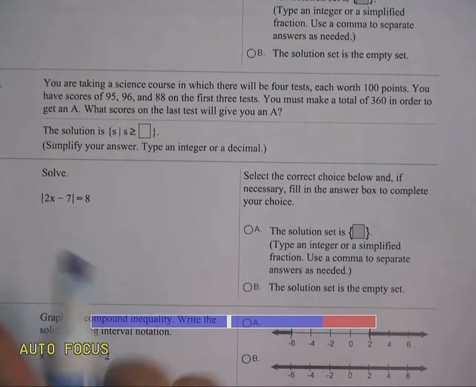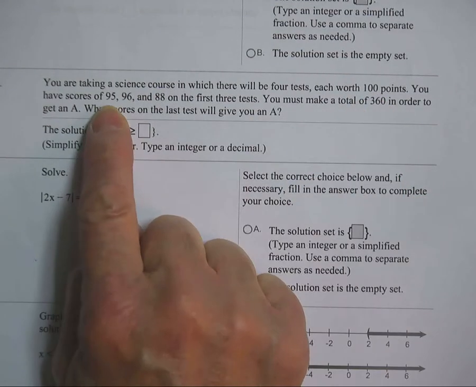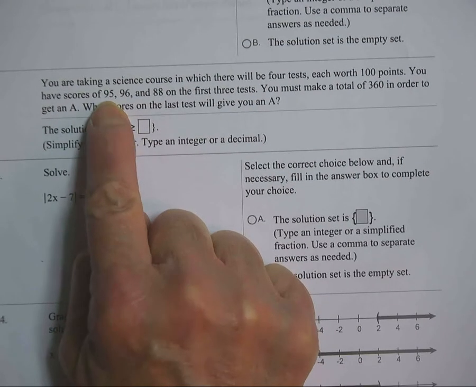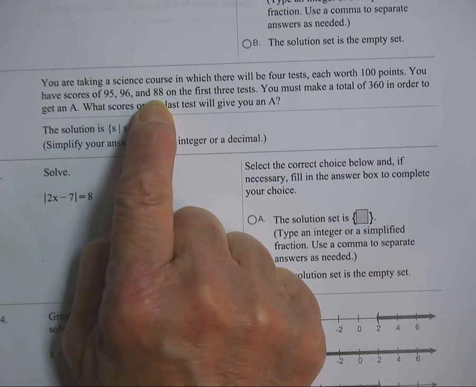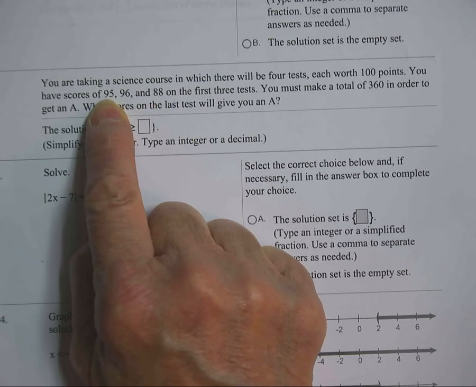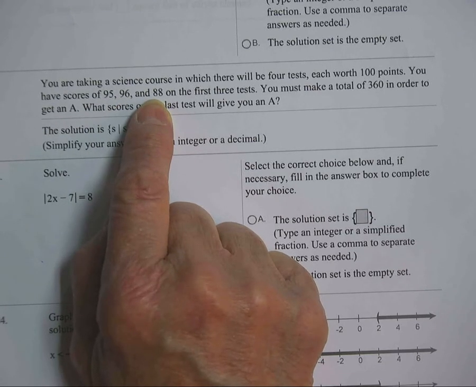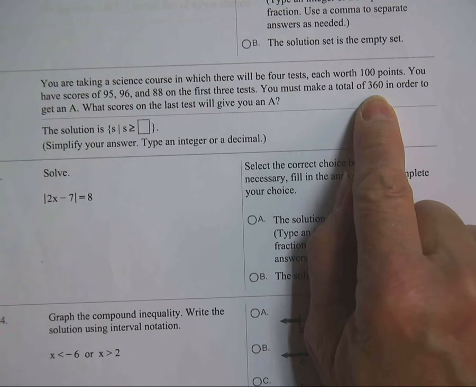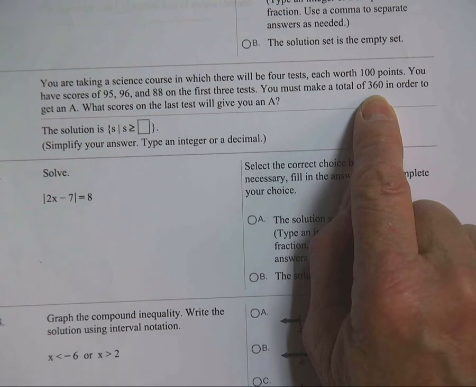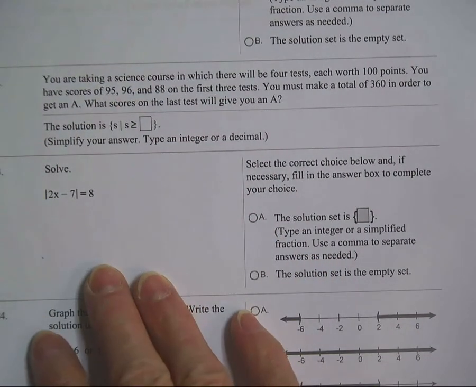Okay, everything's worth 100 points. You already have these 3 scores. So write those scores down. 95, 96, and 88. Right. And you need this many total points in order to get an A. You said 88? Yeah. So I'll write it down.